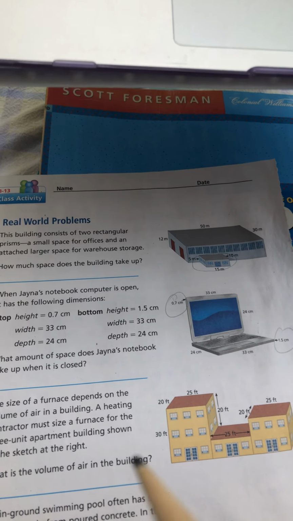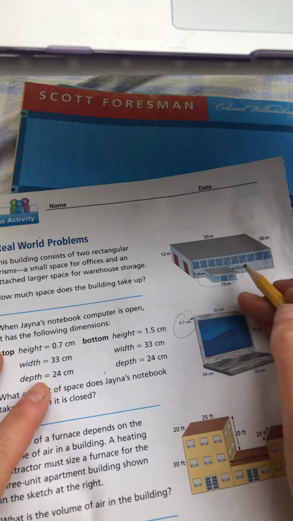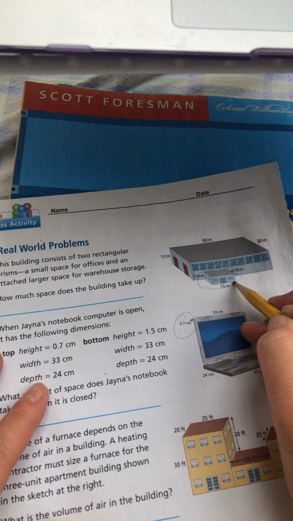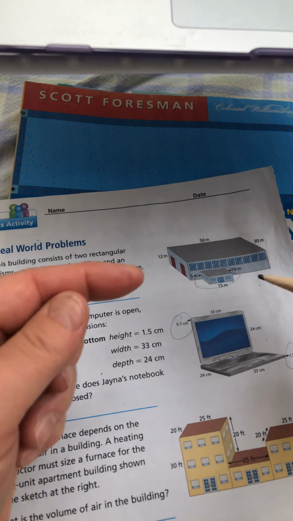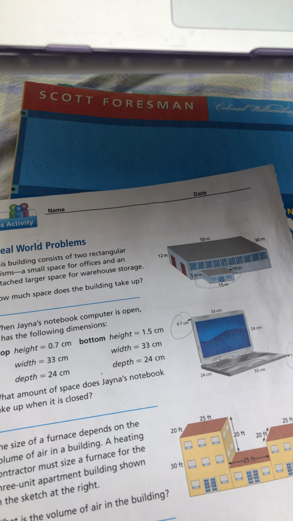So don't let the cute little picture confuse you. Basically, you're just doing the same thing. You're solving for this little guy right here, and then you're going to solve for the big guy, and then you're just going to add those two together. Composite figure.